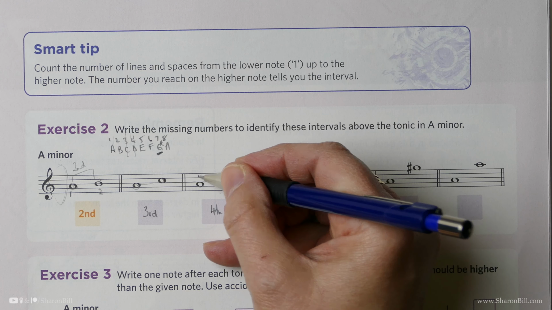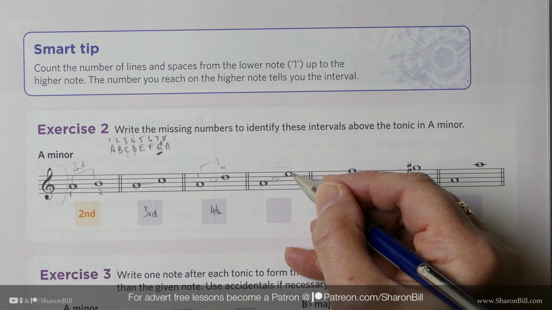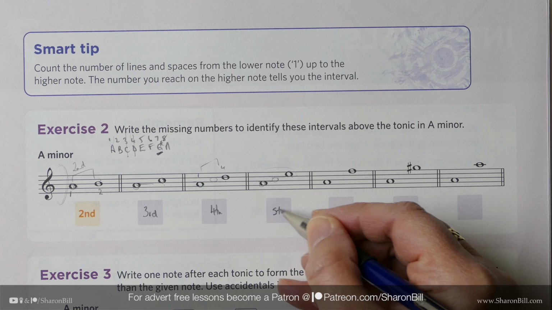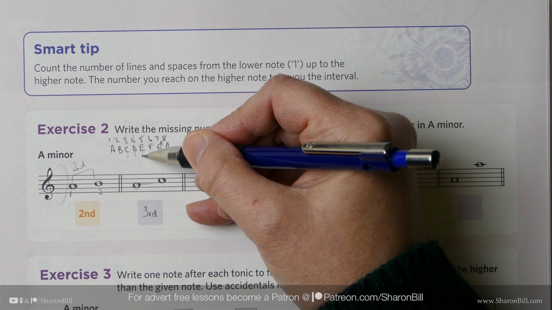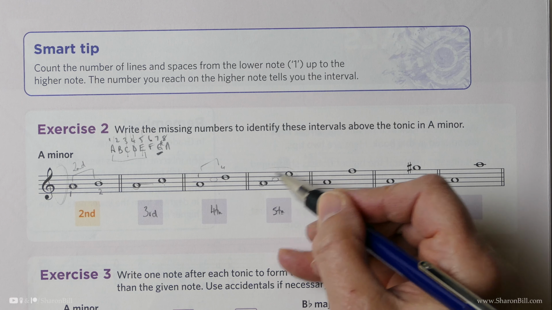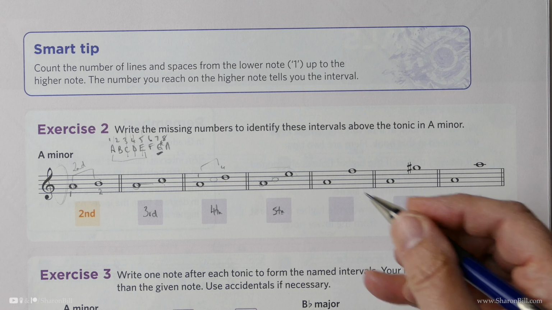We can also see that we've just extended the previous one by a step. We're going to extend by another step, so we can be pretty sure that's going to be a 5th. 1, 2, 3, 4, 5. That is indeed a 5th, and we can see that E is the 5th step of the scale. So from A to E is the interval of a 5th. The distance between those two notes is a 5th.